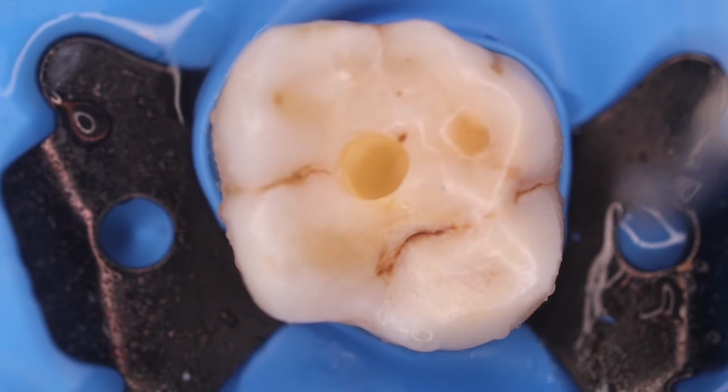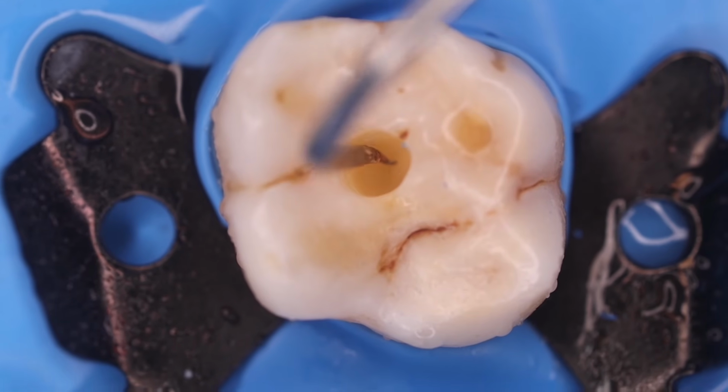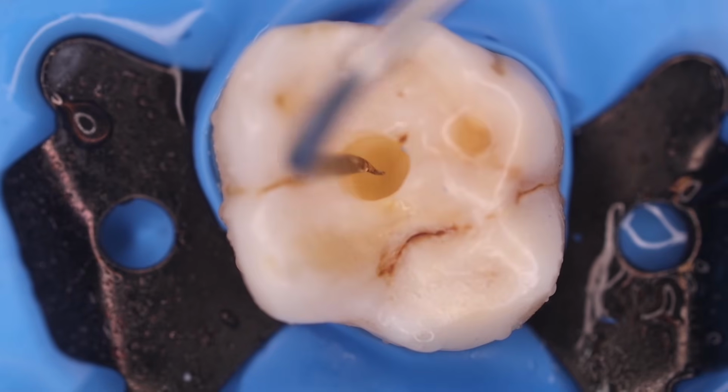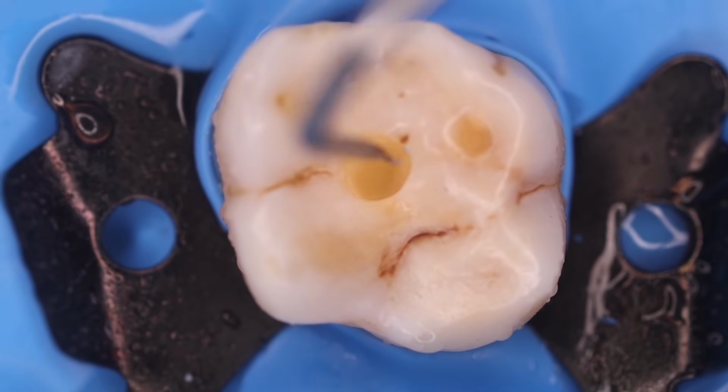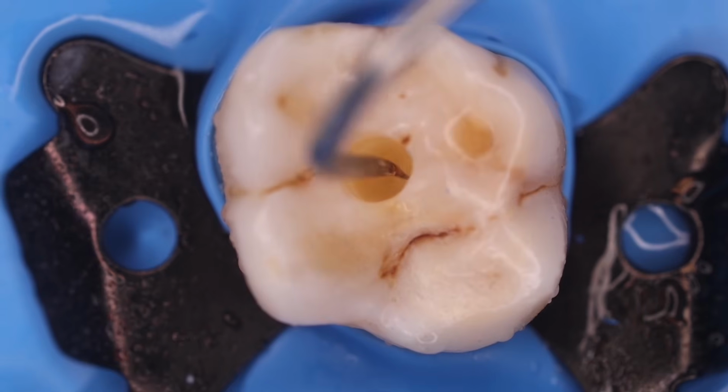Now appreciate the depth that we have already achieved. We are into the dentine and approaching the roof of the pulp chamber, and we are at the middle of the tooth, that is, at the center of the tooth.